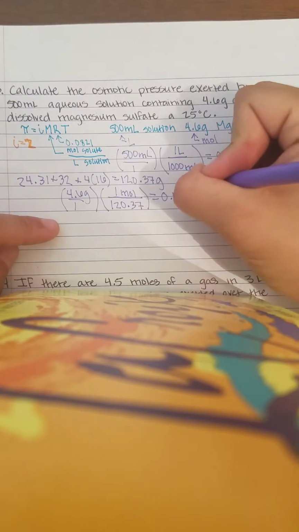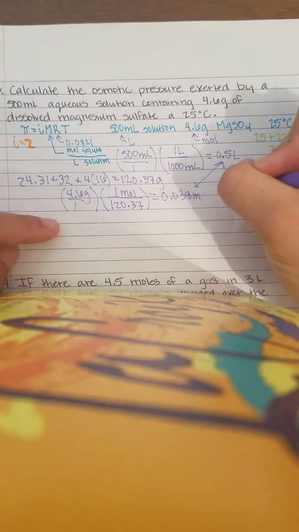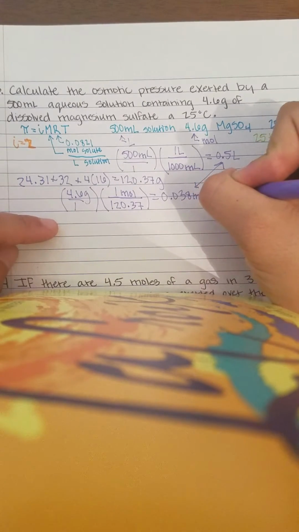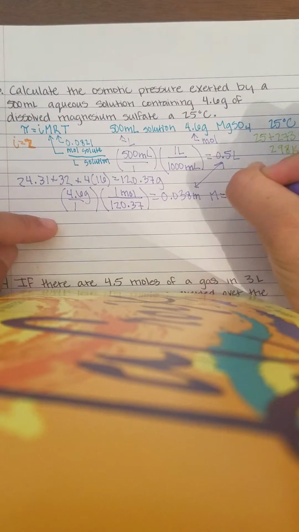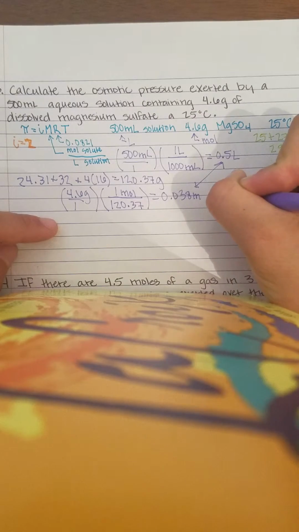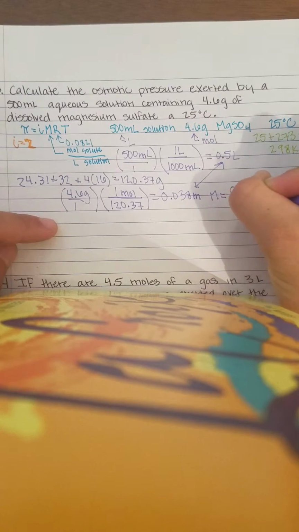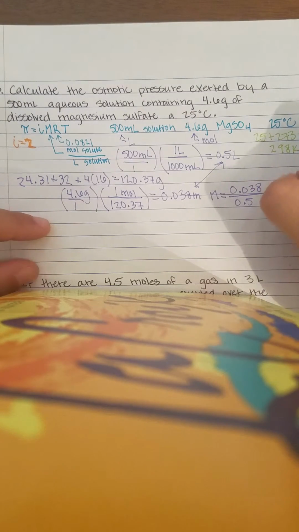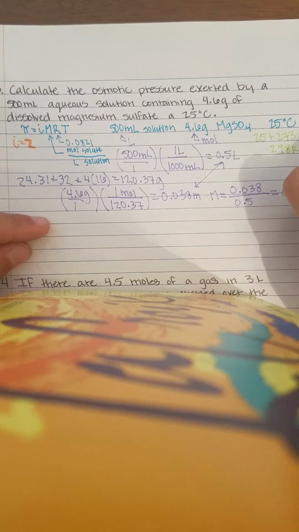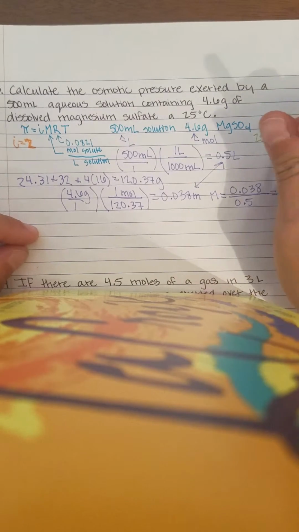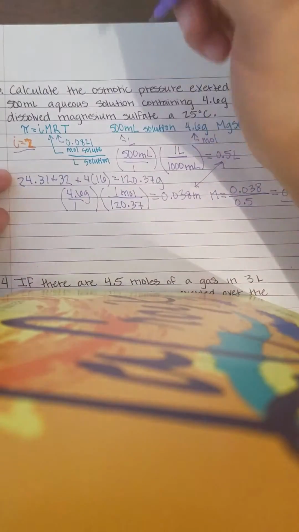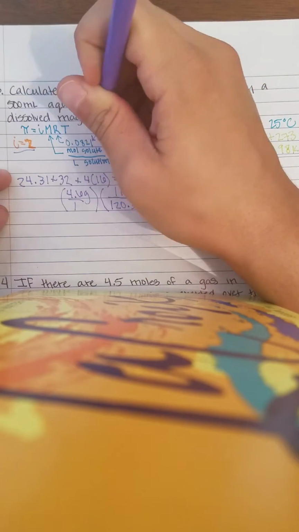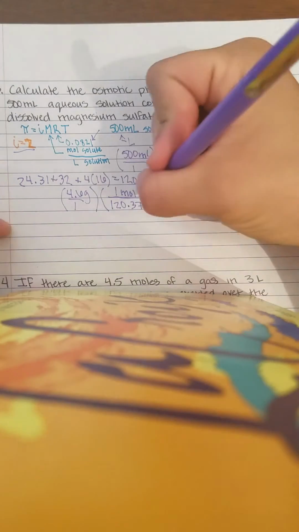And put these two in our molarity equation, and we have big M equals 0.038 over 0.5, and that is 0.076 big M. Okay, so we have our molarity, our temperature, our Van Hoff, and our gas constant.